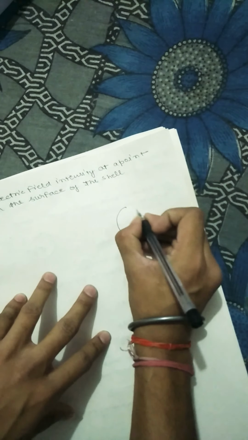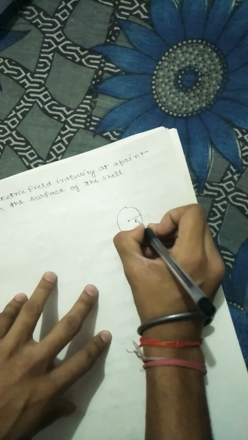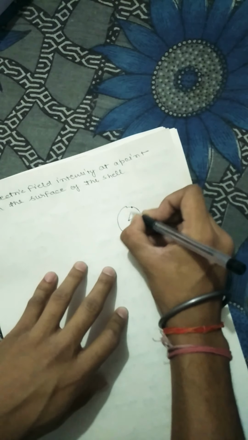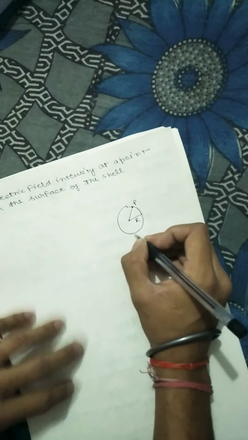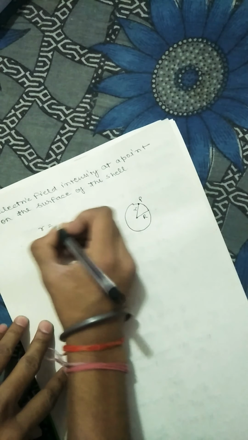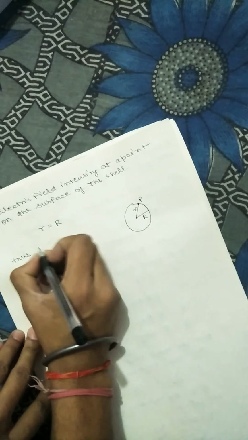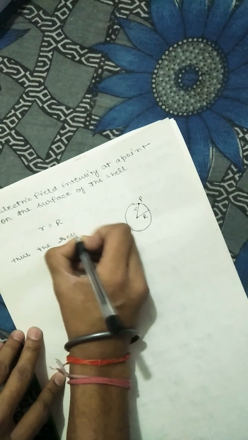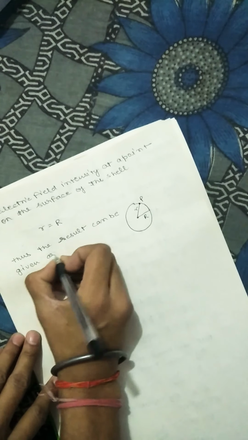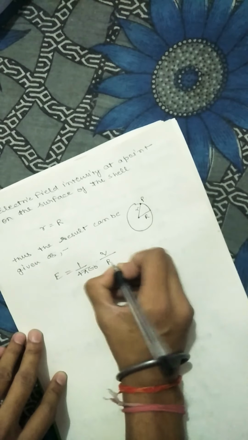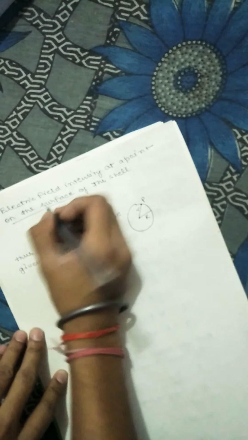Now we are considering that capital R is the shell, and the point is at the surface of the shell. Then small r becomes capital R. Thus the result is E equal to 1 upon 4 pi epsilon naught q upon capital R square. This is your result at a point on the surface of the shell.